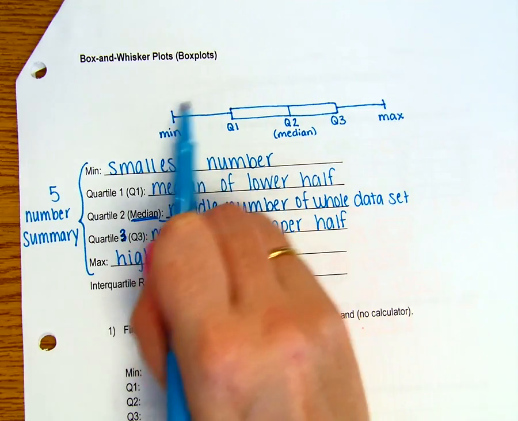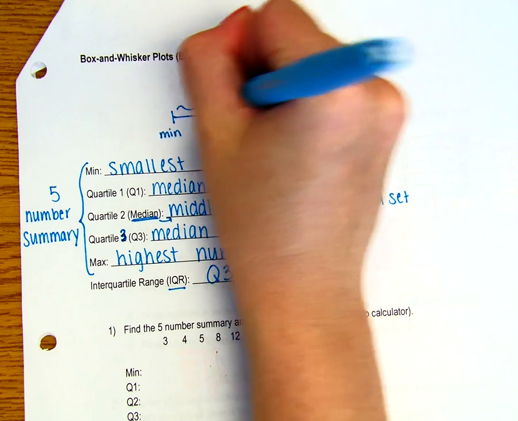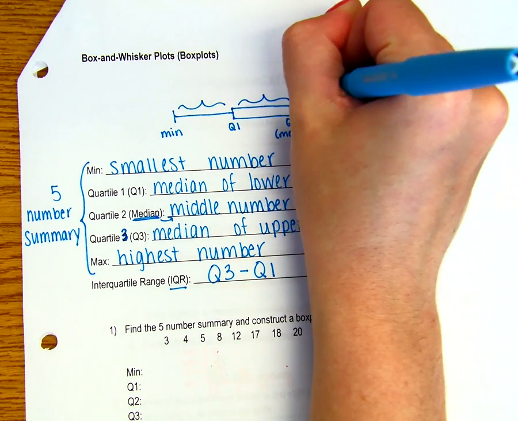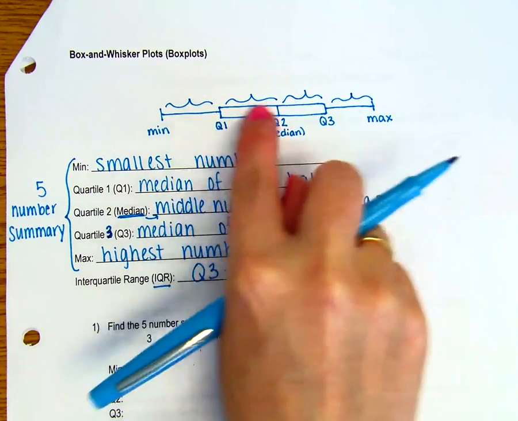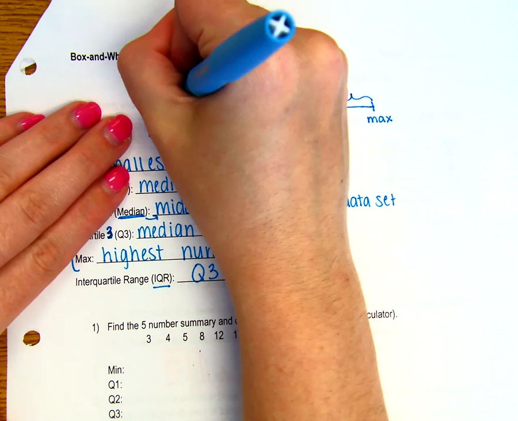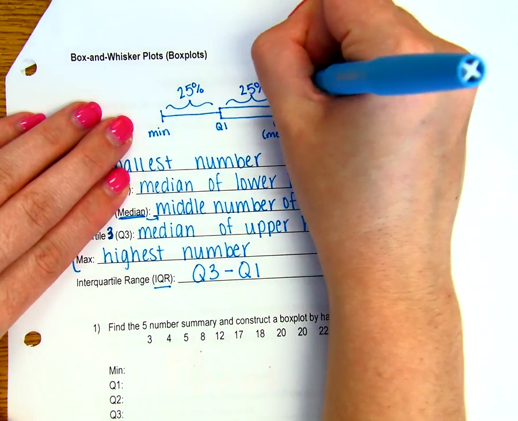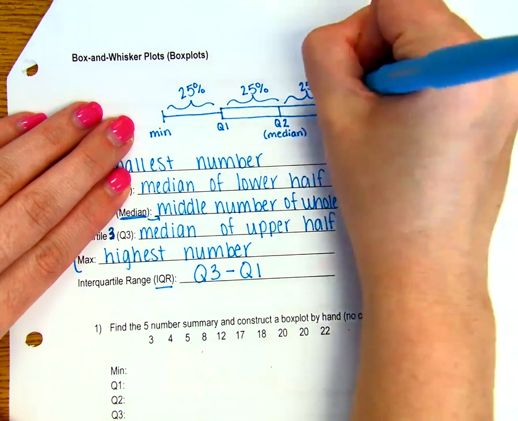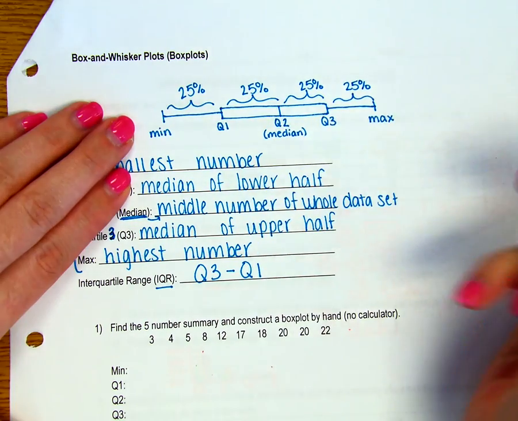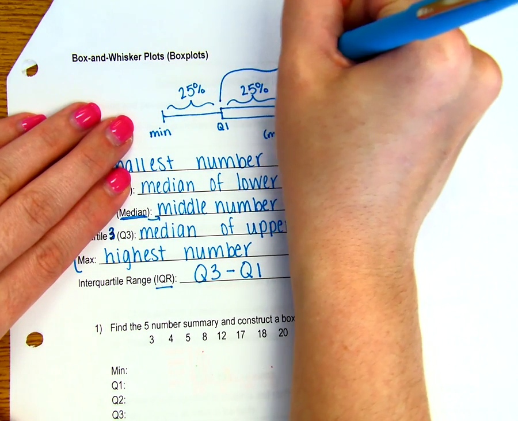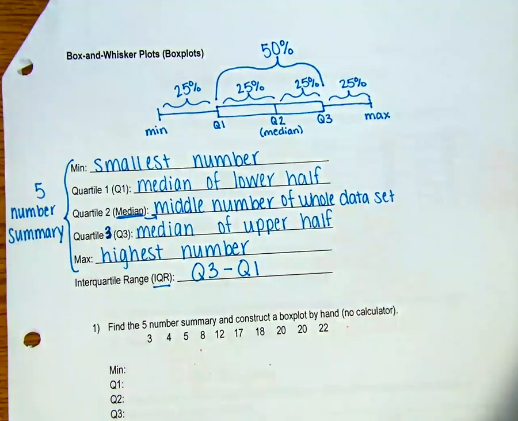If all of this is 100% of the data, and we have 4 sections, 1, 2, 3, 4 sections, 100 divided by the 4 sections would mean that each section is worth 25% of the data. If each section is 25%, then the whole box in the middle is worth 50%.